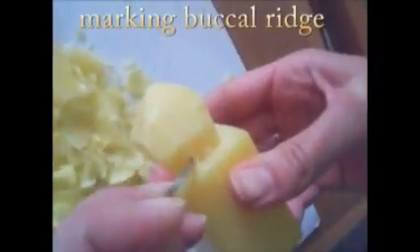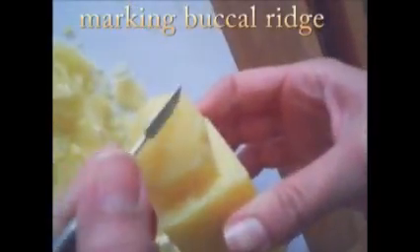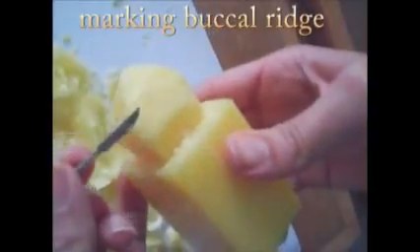This is how the crown looks from the mesial and from the distal after taking the final step, which is the step for the rounding. For the rounding, we start by drawing the buccal ridge on the buccal surface of the crown, which is centered. Okay, and then we cut excesses from the corners as usual.